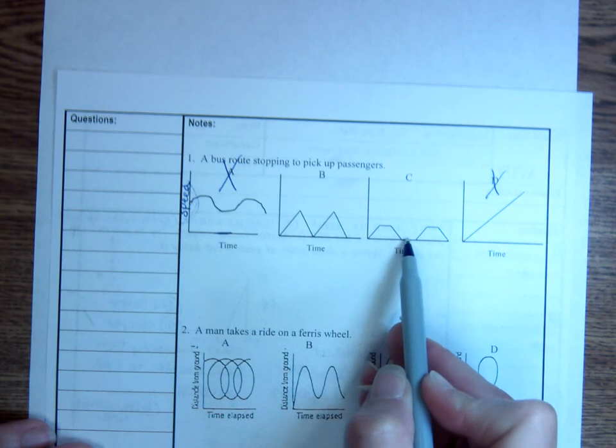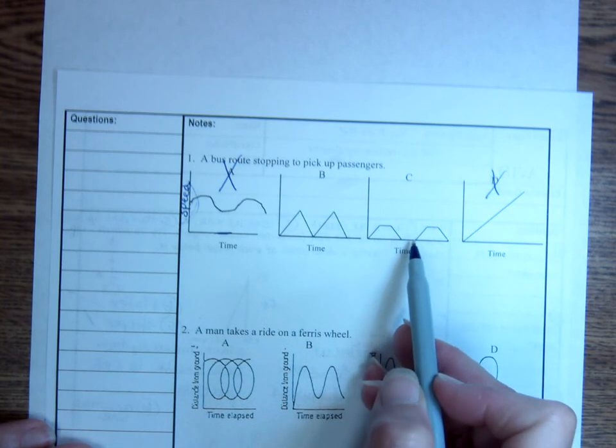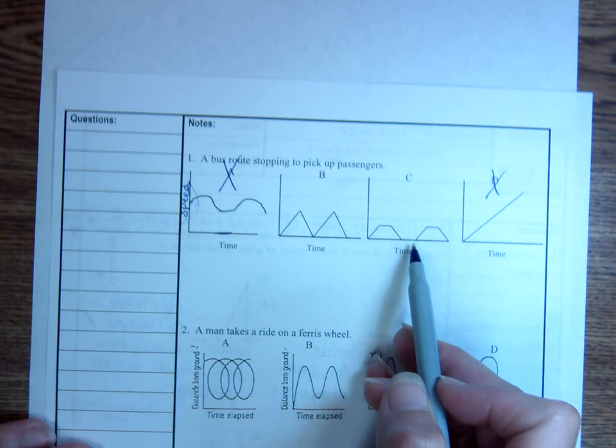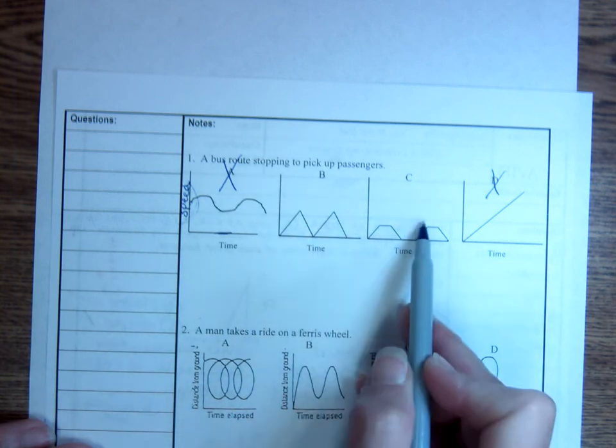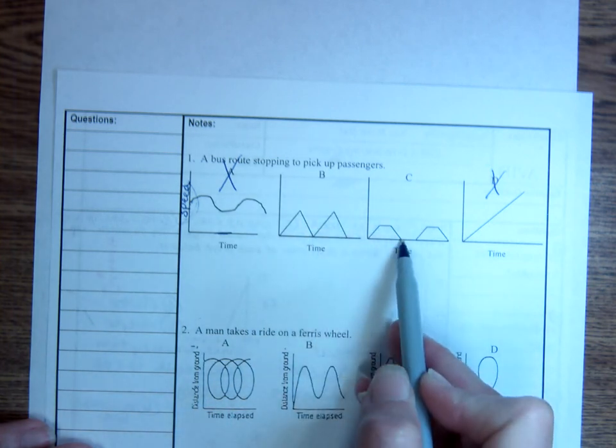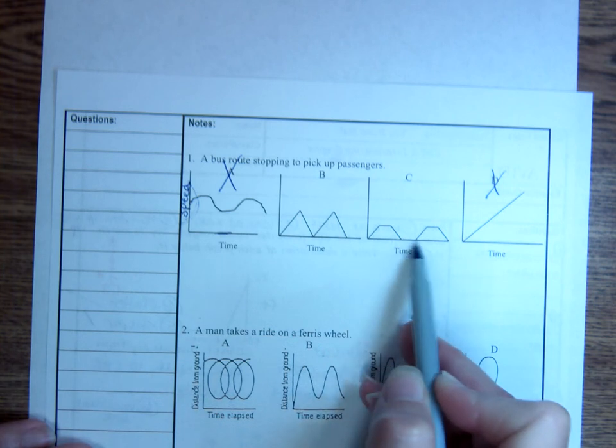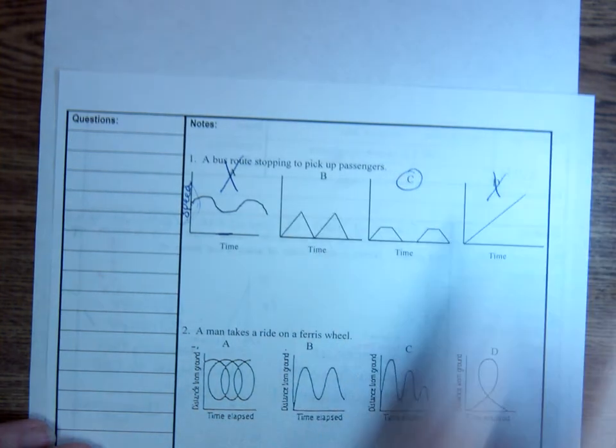Now, remember that a bus is going to start, and they're going to go for a little bit, and then they're going to stop, pick up a couple of passengers, go ahead and start again. And so, as you're looking at these, the difference is that this one on letter C allows time for the picking up of passengers. So C has to be this one.